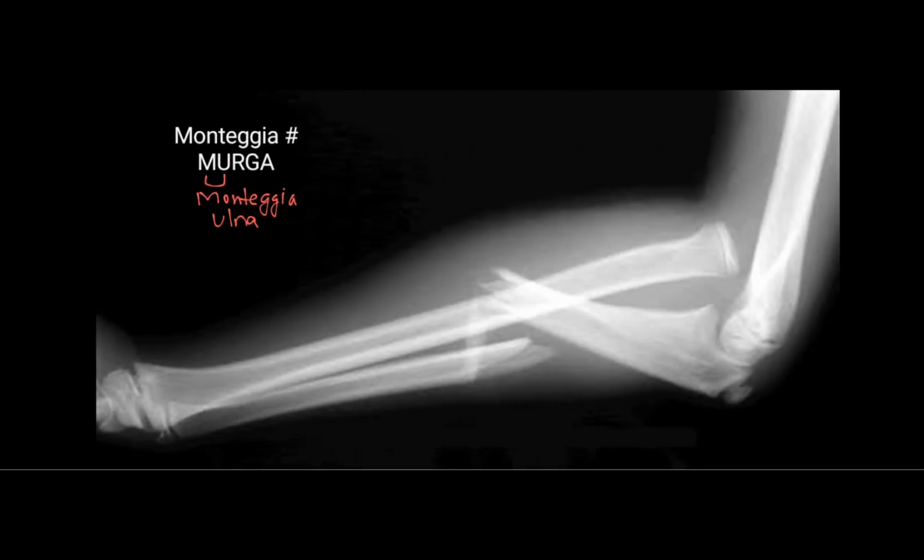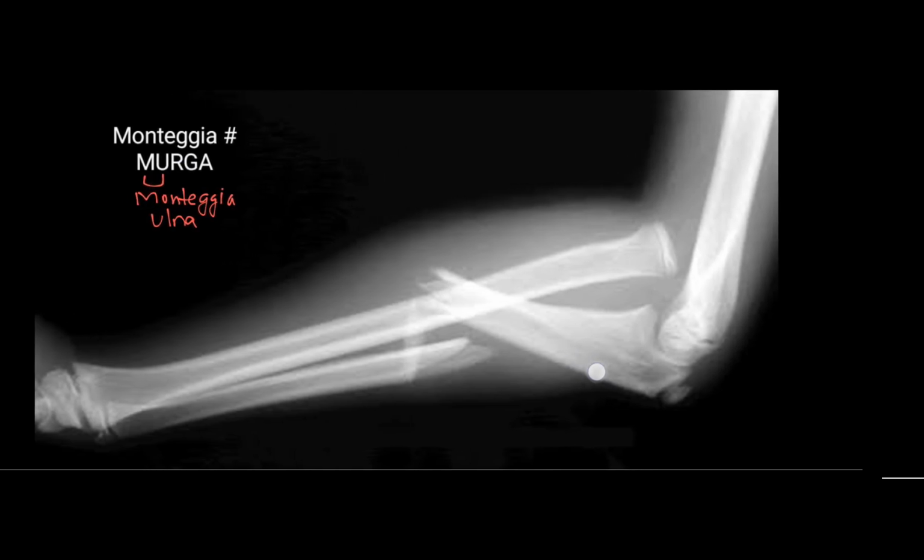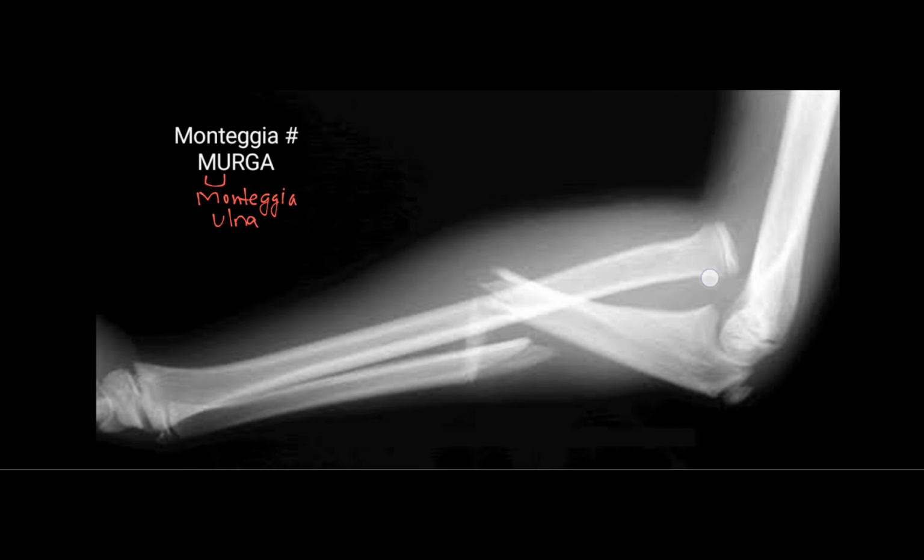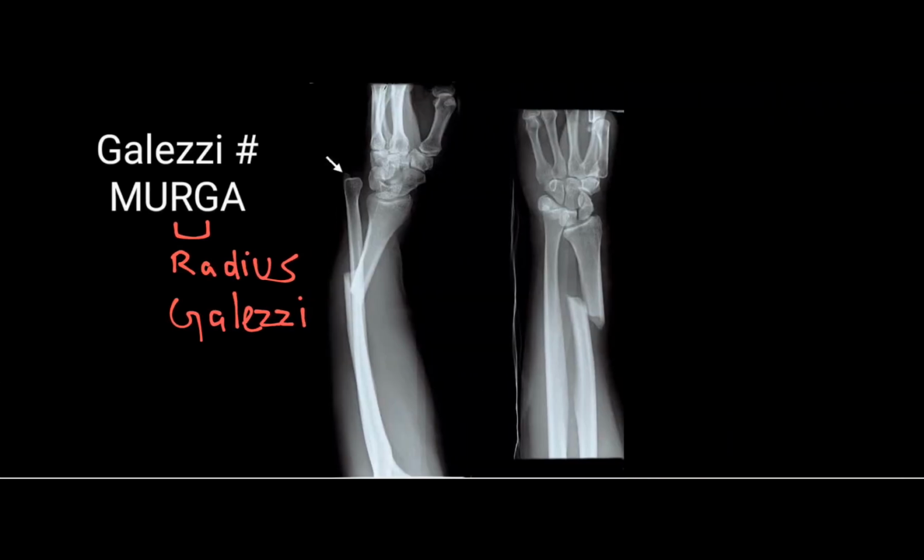Then this is image showing the Monteggia fracture. For the Monteggia and Galeazzi, remember Murga. Mu means Monteggia is for ulna. So proximal ulna is fractured and the radial head is dislocated in Monteggia fracture, while in Galeazzi distal radius is fractured and the distal radioulnar joint is disrupted.